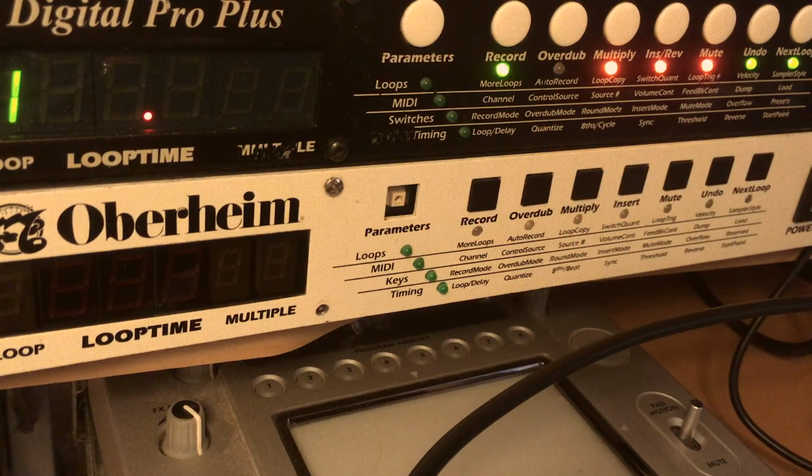So this has been a quick look at presets on the Echoplex Digital Pro. Thank you very much to Steven Clements for commissioning this one. I'm going to have a couple of screenshots right after I sign off here to show you more details about parameters that are and are not stored with presets.